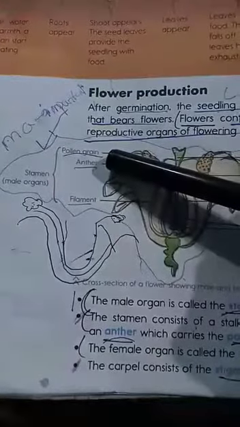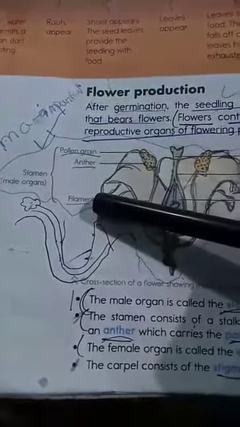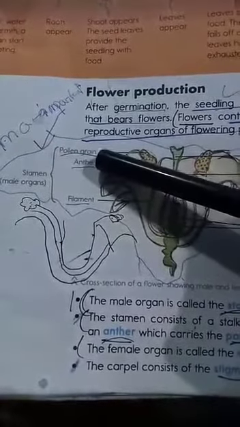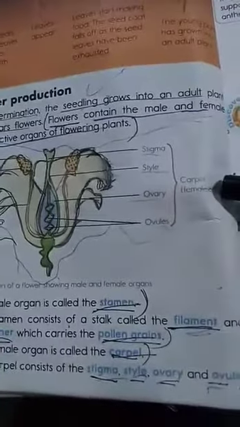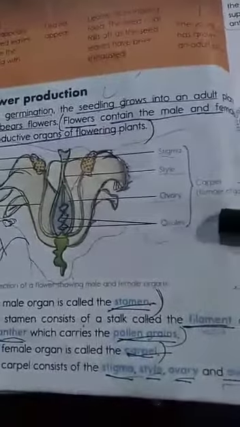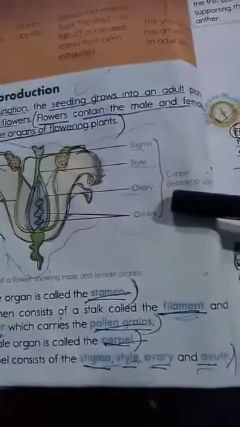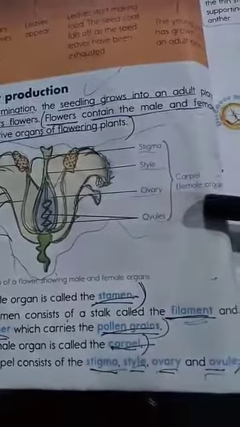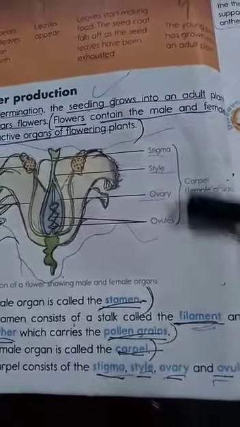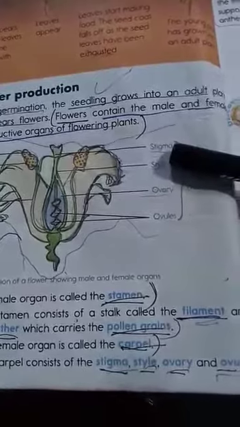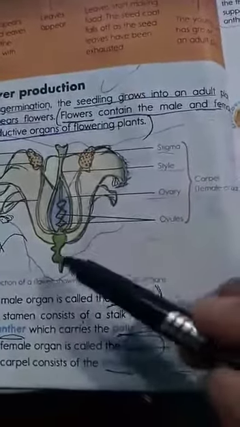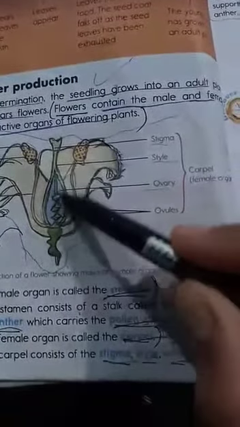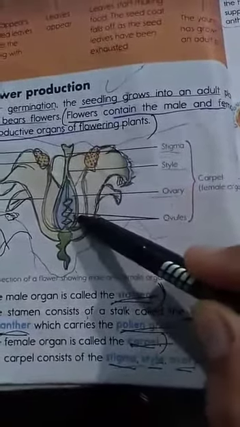The first things are the anther and filament. Anthers contain pollen grains as well. Now move to the female organs, which we will discuss on the next step. The carpel is the female organ and it contains various parts. The first one is the stigma, then the style, then the ovary, and inside the ovary there are the ovules.